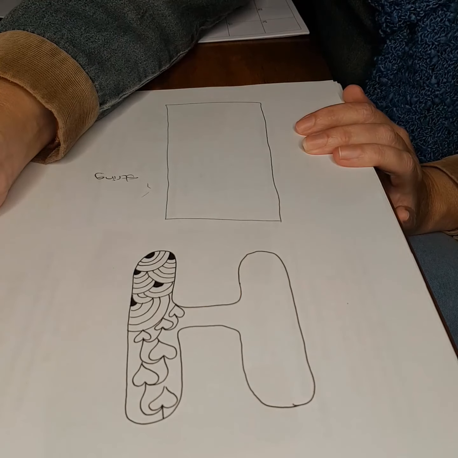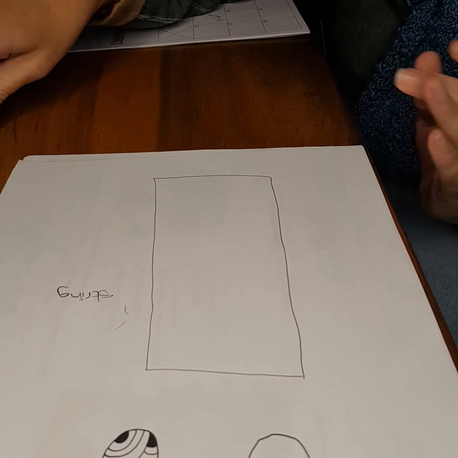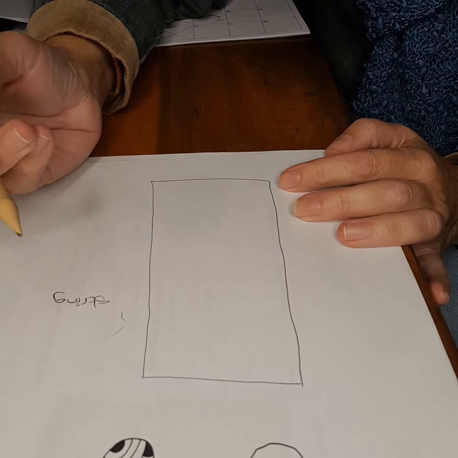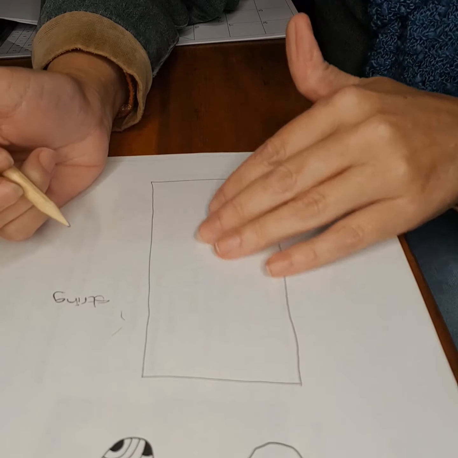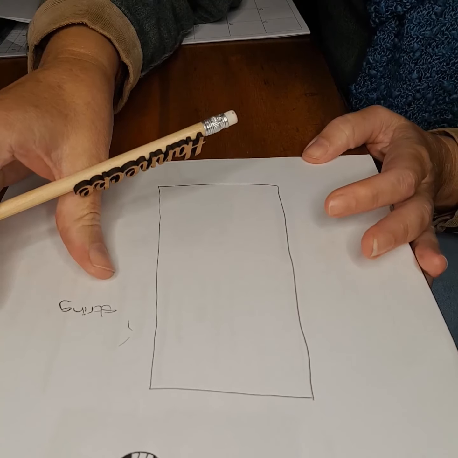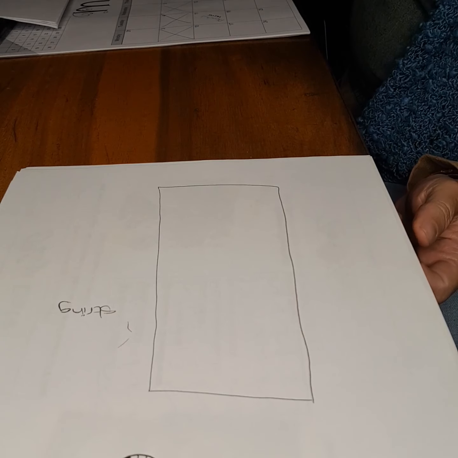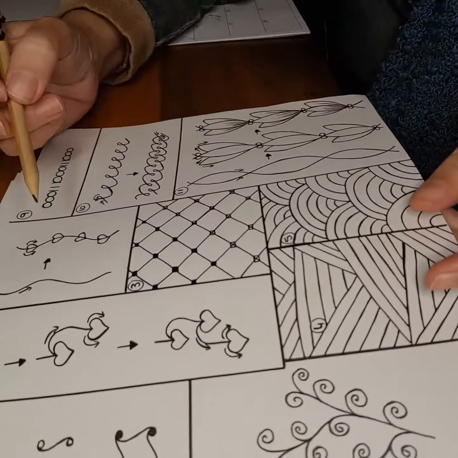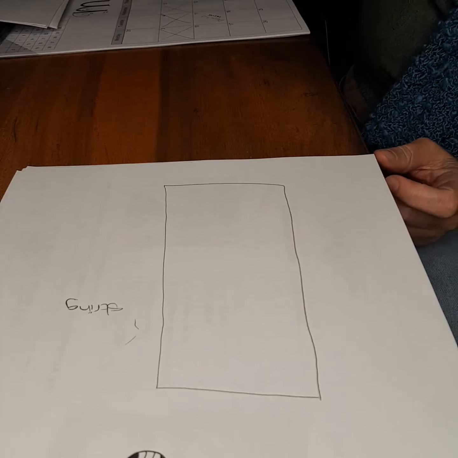Now, you have seen that I have used the word string. So what is a string? A string is normally done with a pencil, very lightly. What you want to do is divide your area, your shape, whatever you're going to do, into sections so that you can use your different patterns that you have. In that, it will help you to decide where to go. But this is just a guideline. It's not a definite you have to do it this way.